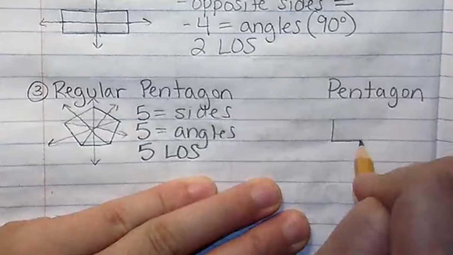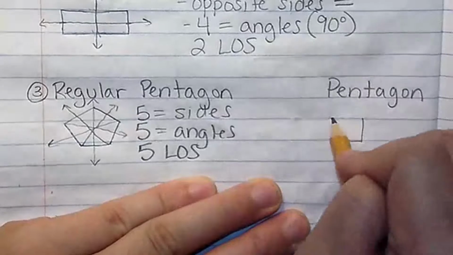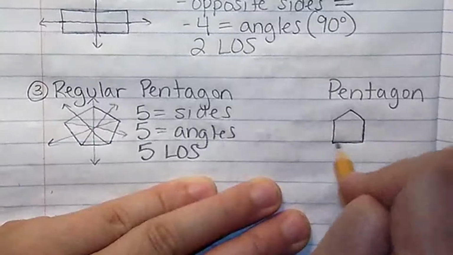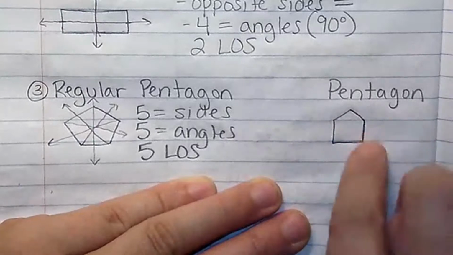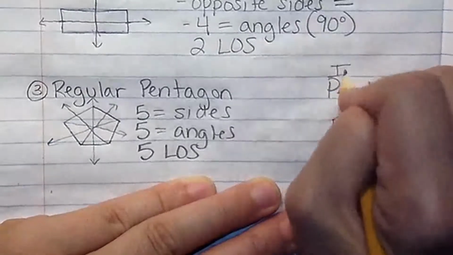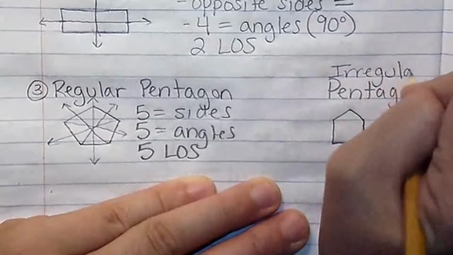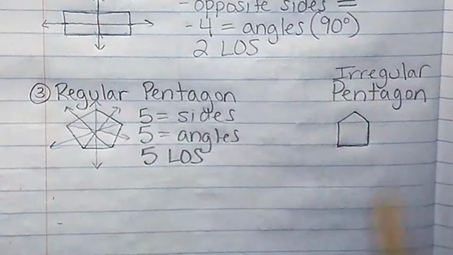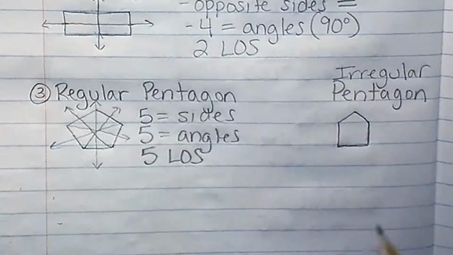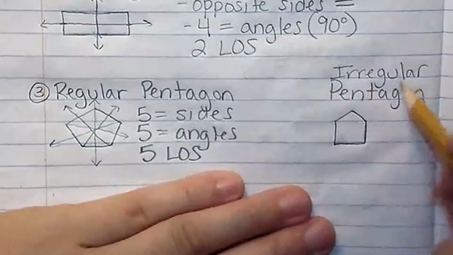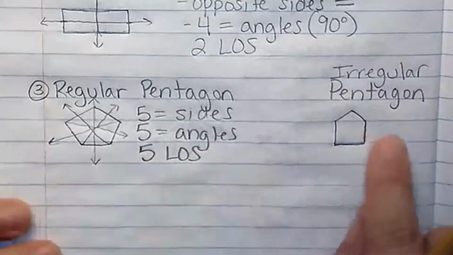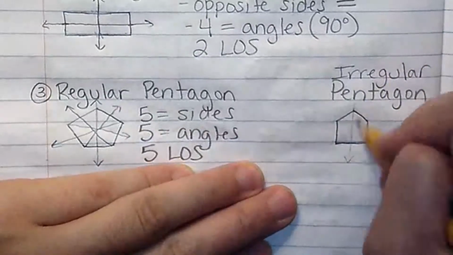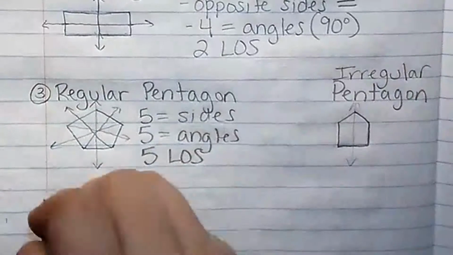So check this out. 1, 2, 3, 4, 5. Do you see how these bottom sides are much longer than the top sides? This is an irregular pentagon. Irregular pentagon means the sides are not all equal. So it does not have 5 equal sides. You would have to test out your irregular pentagon. There's not a rule. In this picture, we have one line of symmetry, but that would not always be the case.